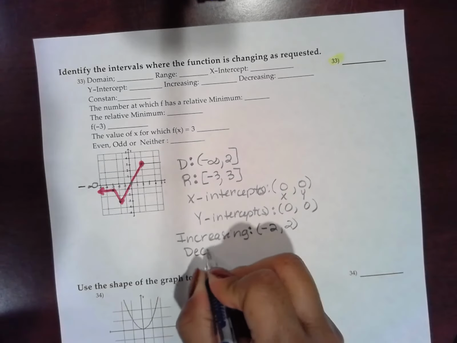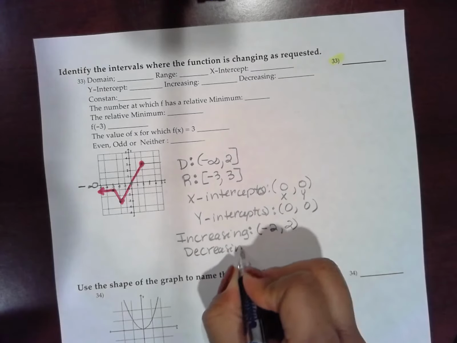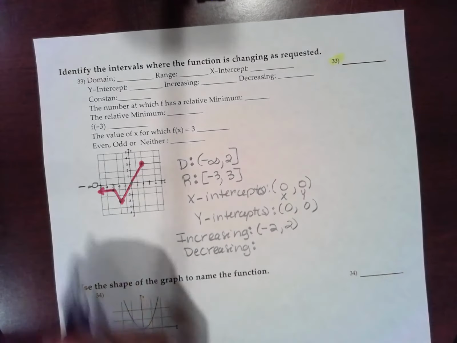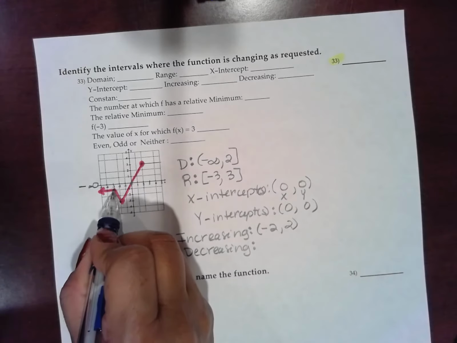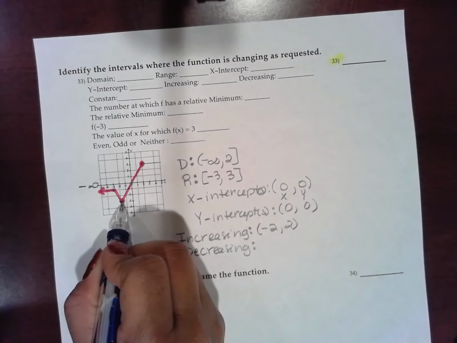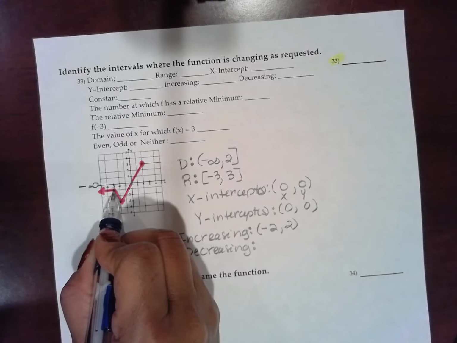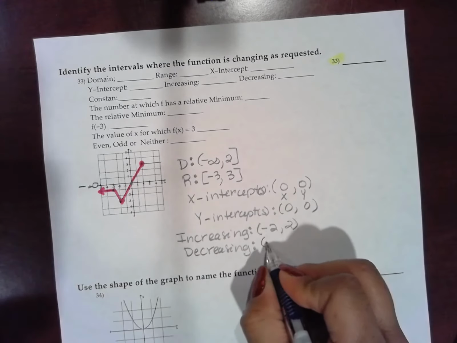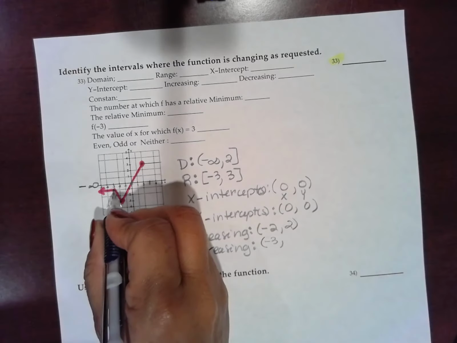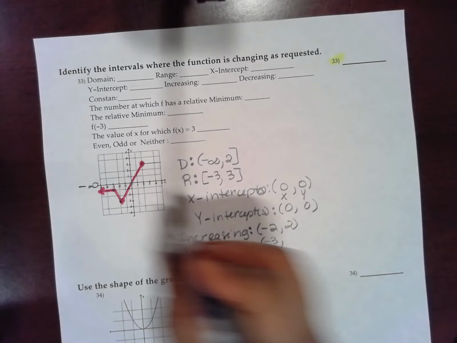Then we are asked to find where the graph is decreasing. The graph is decreasing from the x value here to this x value here. X here is negative 3. Always use parentheses. Negative 3 to negative 2.